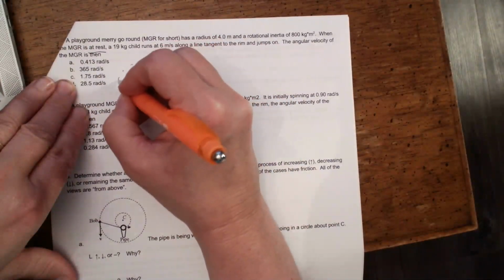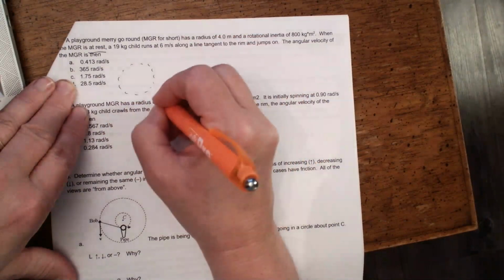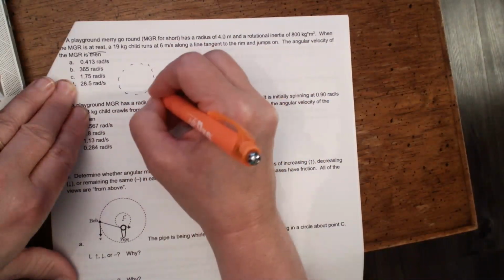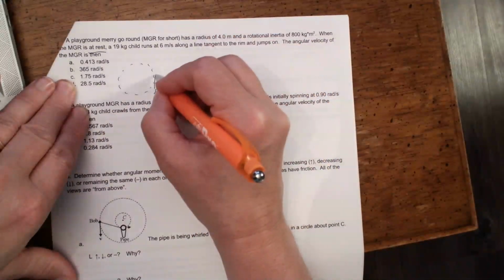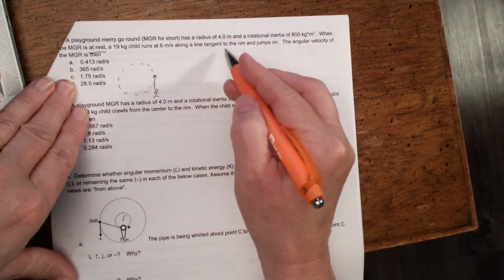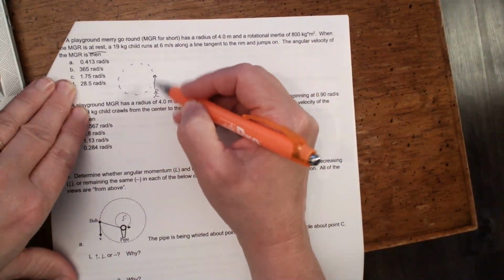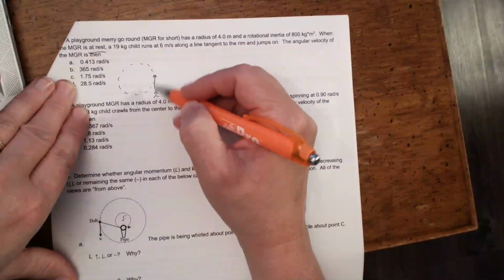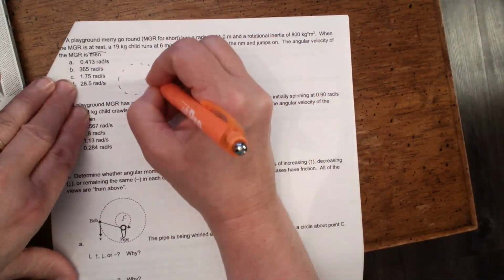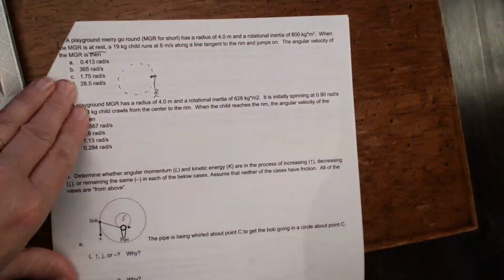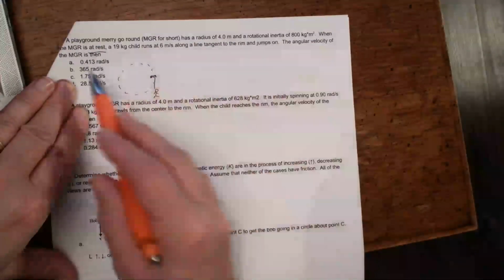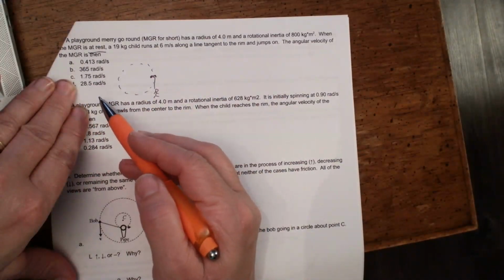So here's our merry-go-round, okay? And we've got this kid running, and they're running 6 meters per second along a line tangent to the rim. So their velocity is tangent to the rim of the merry-go-round, and then they're going to jump onto the merry-go-round. And we want to know what the angular velocity of the merry-go-round is then.